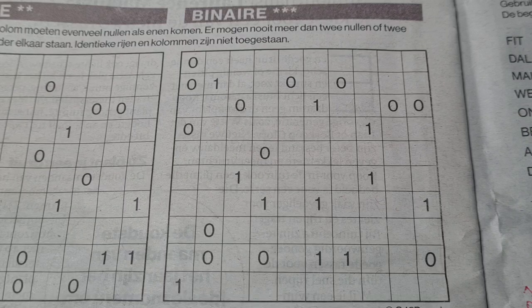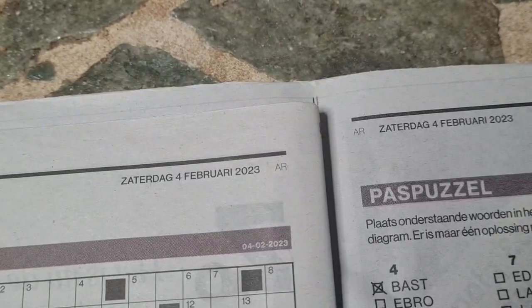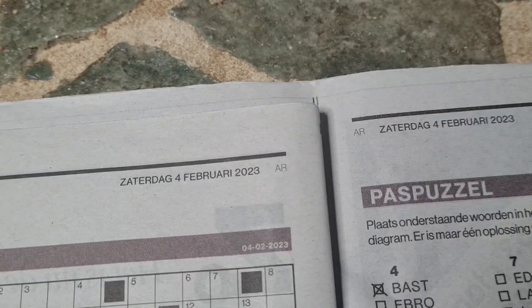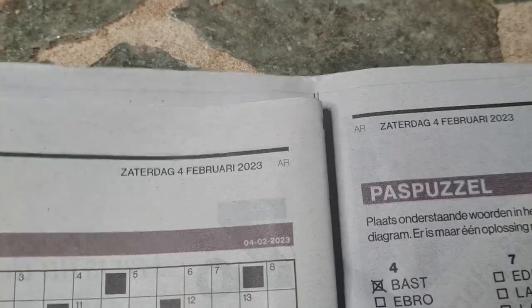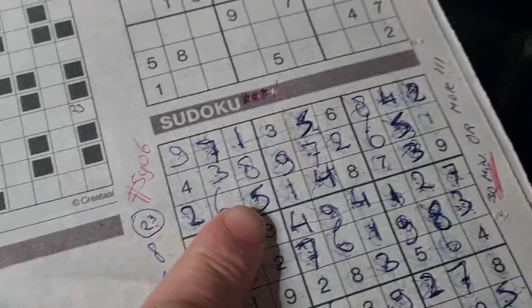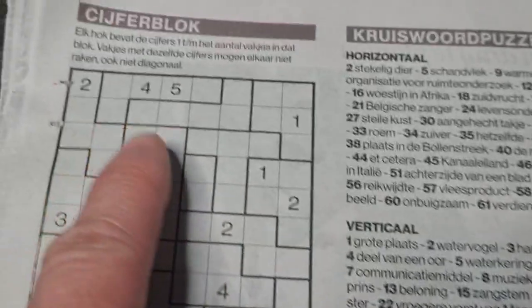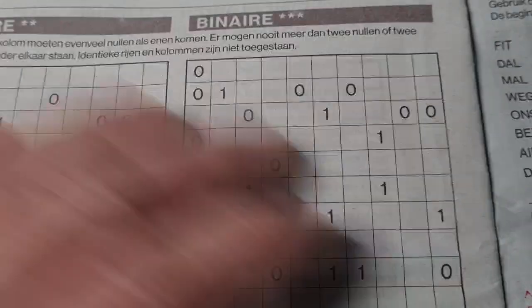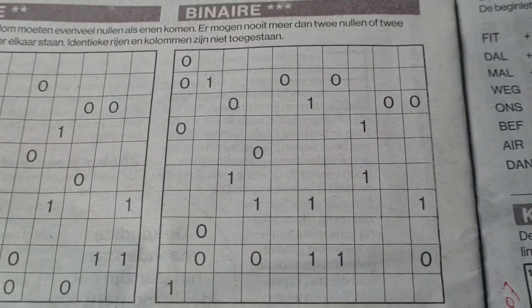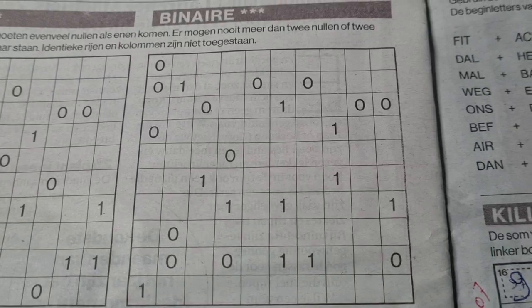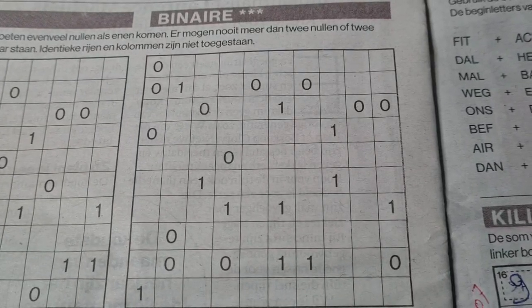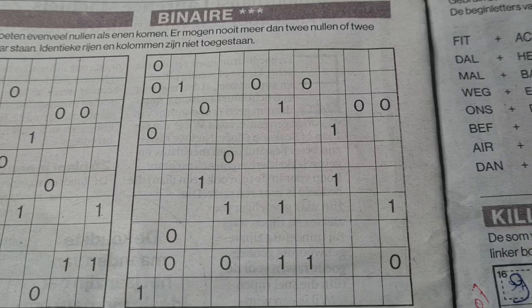The third puzzle in this puzzle page of today's newspaper on a Saturday. Yes, Saturday, February the 4th, 2023. I've already solved two puzzles: the 4-star Sudoku and the killer Sudoku. So two puzzles are left: the binary and the tectonic. Well, you are interested in this one, the binary, and this one will be number 5908.